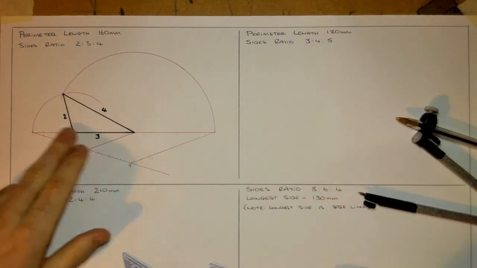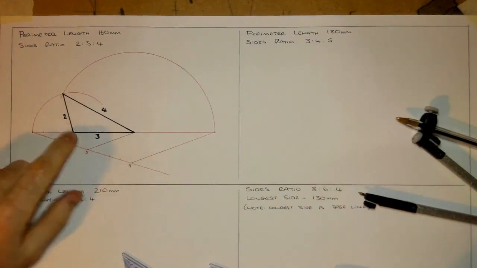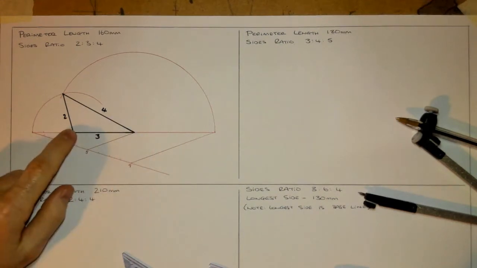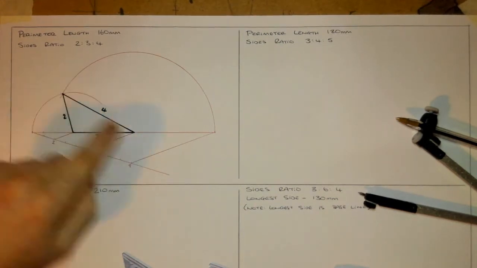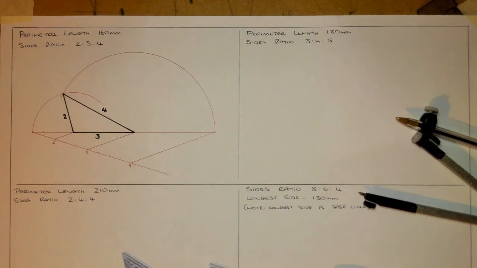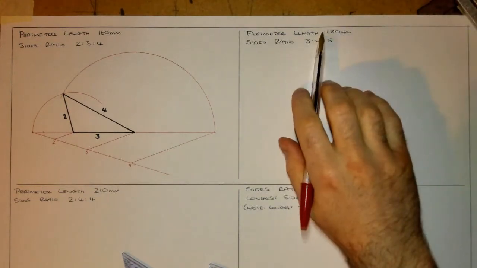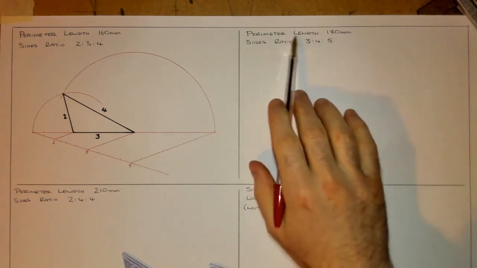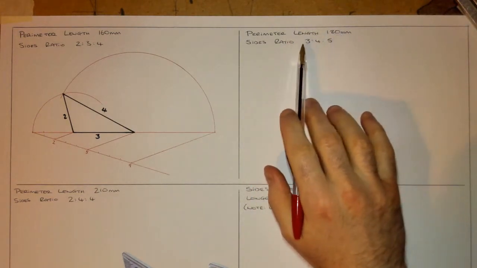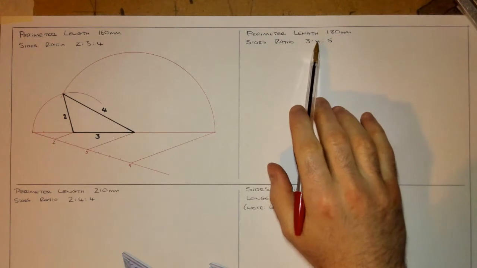You don't always have to use the middle, but it just makes the most sense because in the middle we can actually construct the triangle by simply rotating around the opposite parts of the lines. Okay, so using that same principle, we're now going to do the exact same thing over here for this one that has a perimeter length of 180, and we have to divide it up in the ratio of 3 is to 4 is to 5.